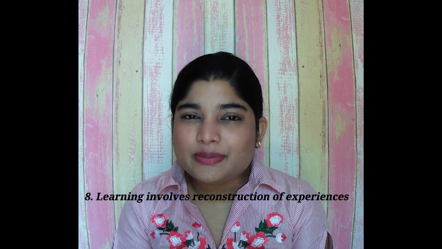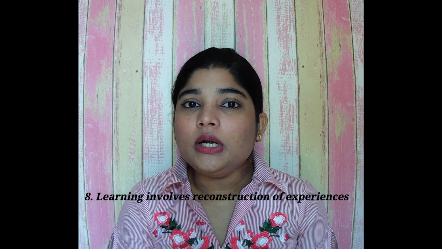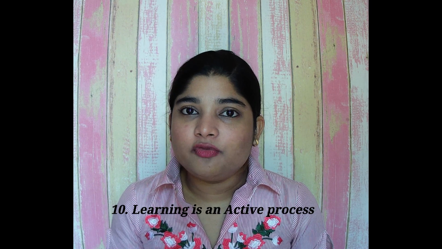The next characteristic is that learning involves reconstruction of experiences. In other words, old learning is replaced by new learning, and previous experiences are restructured and reorganized. The last characteristic is that learning is an active process. This is simple to understand. We ourselves know that for students to learn, they need to react and respond, perhaps outwardly, perhaps only inwardly, emotionally or intellectually. But if learning is a process of changing behavior, clearly that process must be an active one and not a passive one.